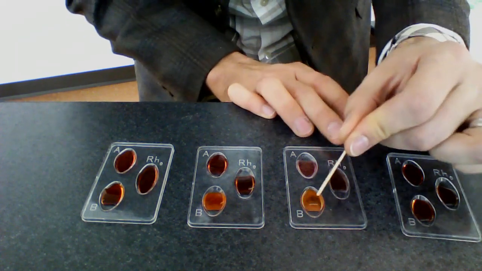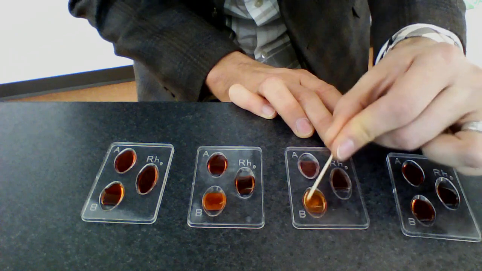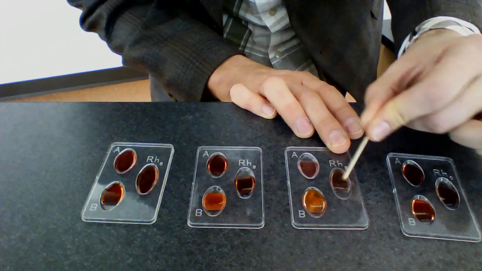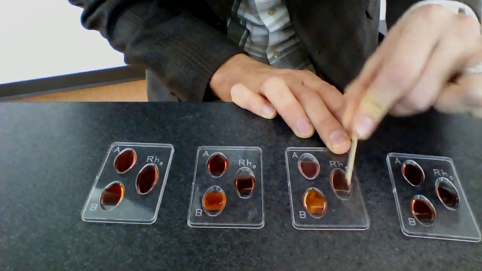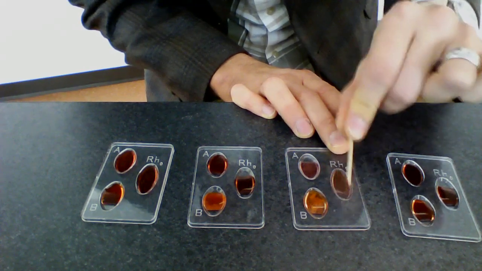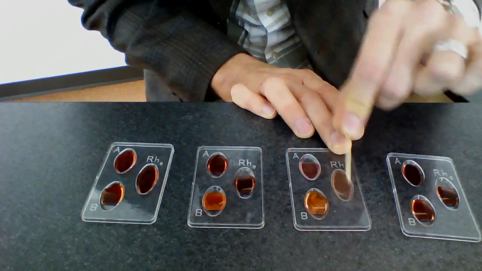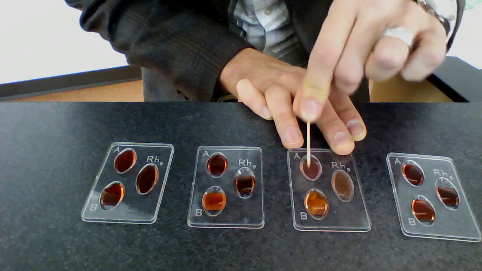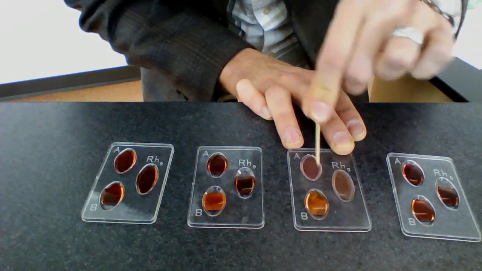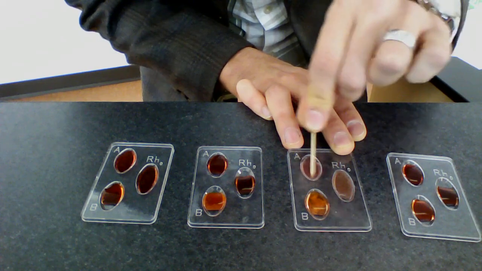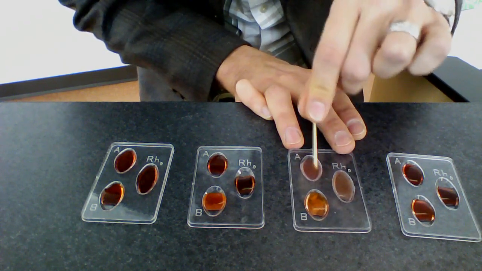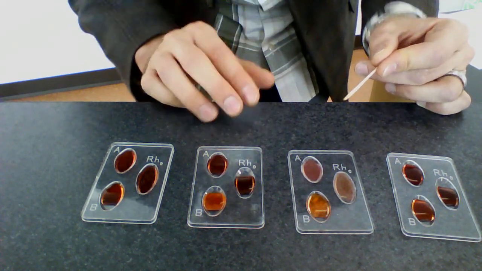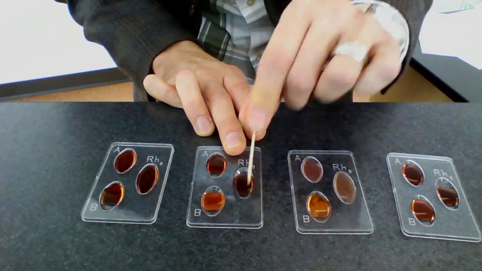Reaction would be where it gets chunky and cloudy. You see this one's starting to react like that. Look at this one here. What's happening is what we call agglutination. The antibodies can agglutinate the antigens and cells, and actually cause the cells to get all clumpy, and even cause the cells to burst.